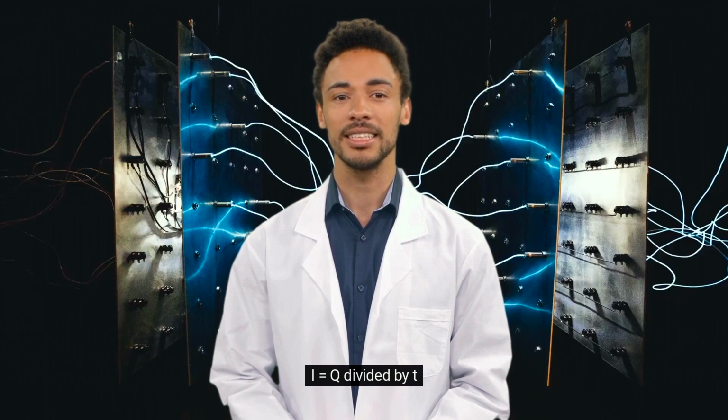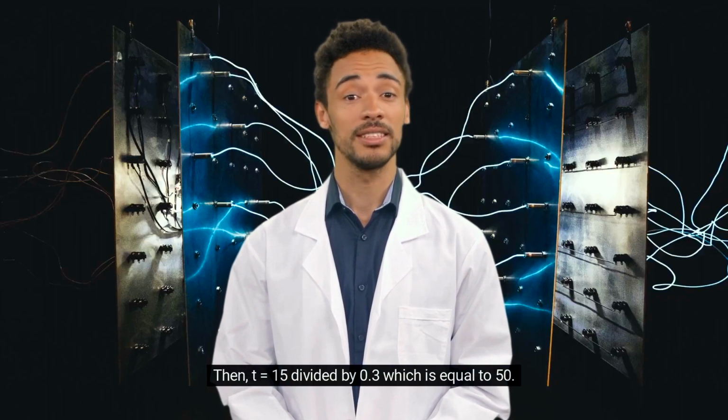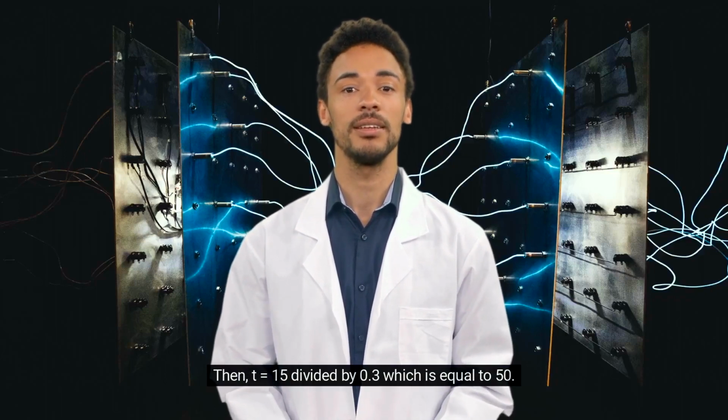Answer. I equals Q divided by T. 0.3 is equal to 15 divided by T. Then, T equals 15 divided by 0.3, which is equal to 50.